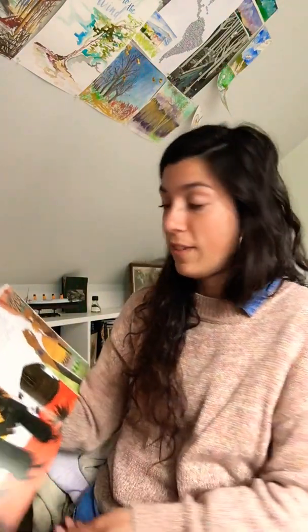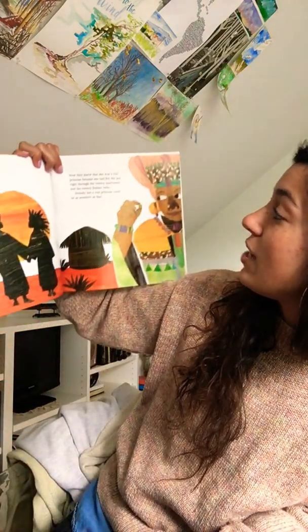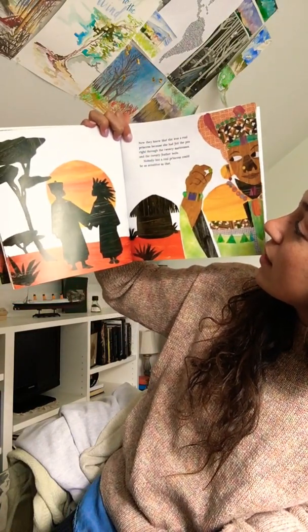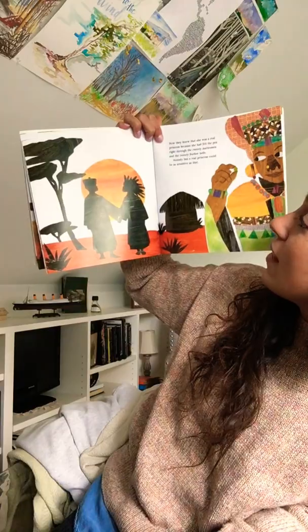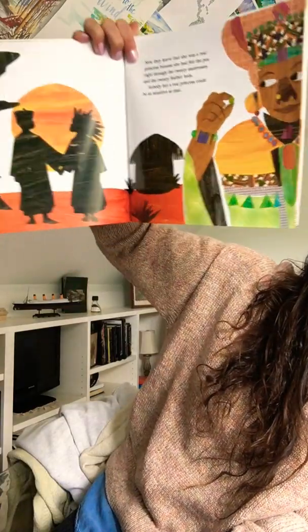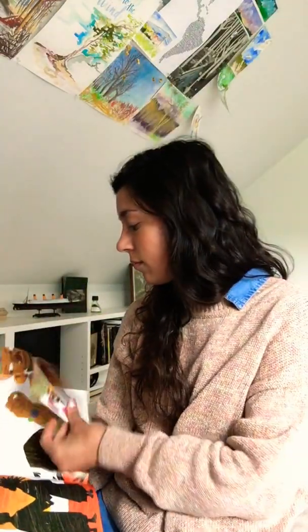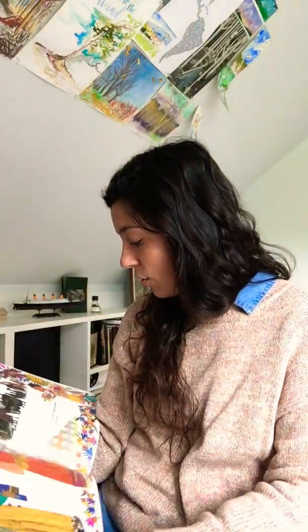Now they knew that she was a real princess, because she had felt the pea right through the 20 mattresses and the 20 feather beds. Nobody but a real princess could be as sensitive as that. So the prince took the princess for his wife.